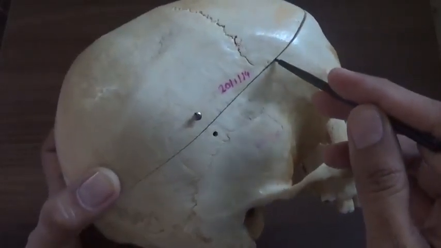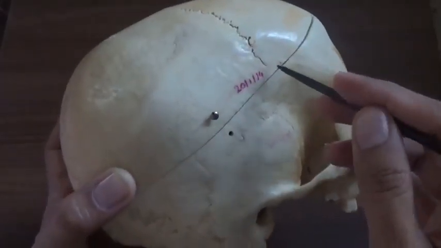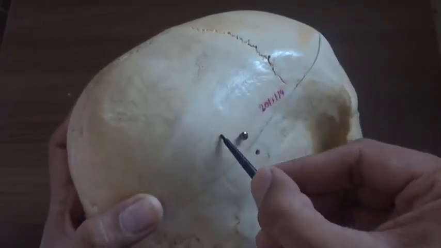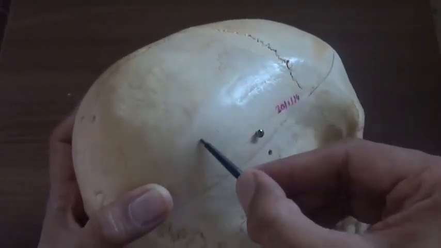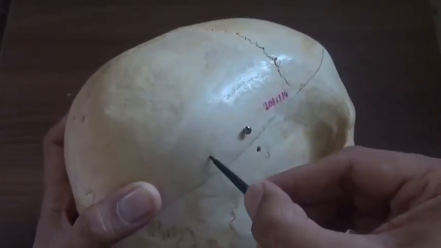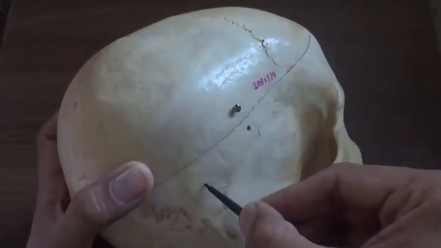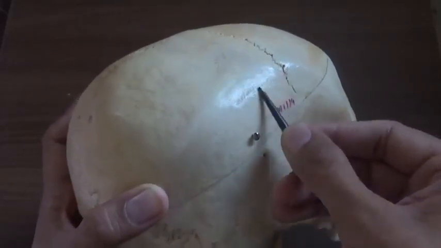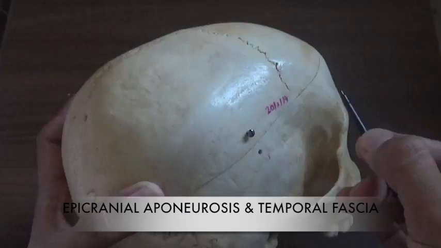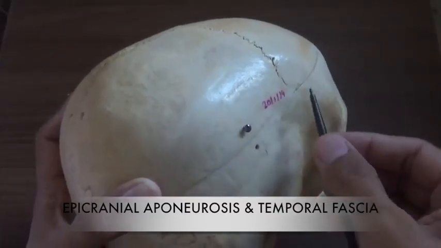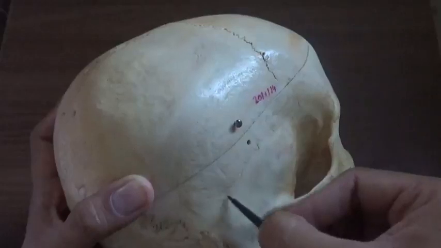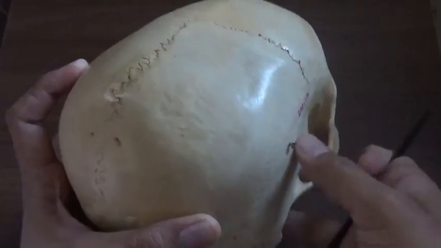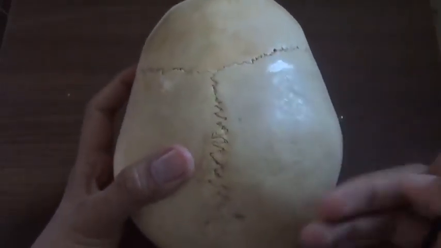initially. When it reaches the coronal suture, it clearly divides into the superior and inferior temporal lines. The superior temporal line fades posteriorly, whereas the inferior temporal line runs again downward and forward. So the superior temporal line provides attachment to the epicranial aponeurosis and temporal fascia, whereas the inferior temporal line limits the attachment of the temporalis muscle. So a portion of the superior and inferior temporal lines is also observed in Norma Verticalis.